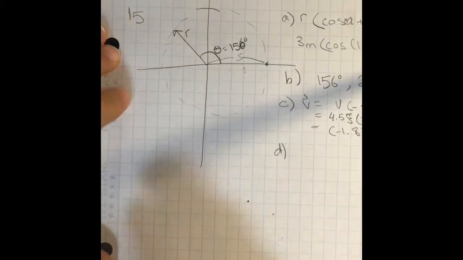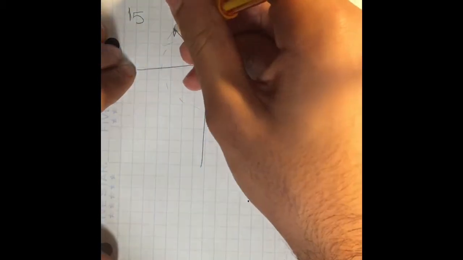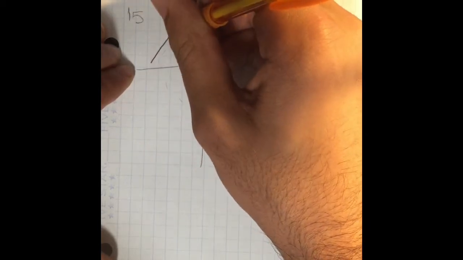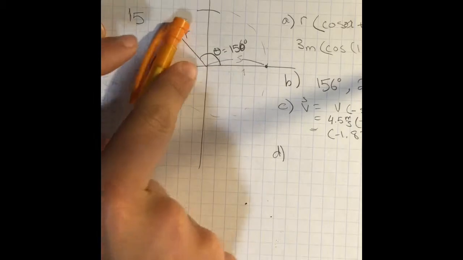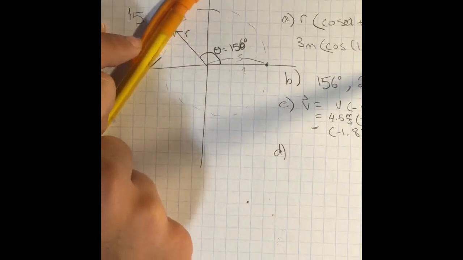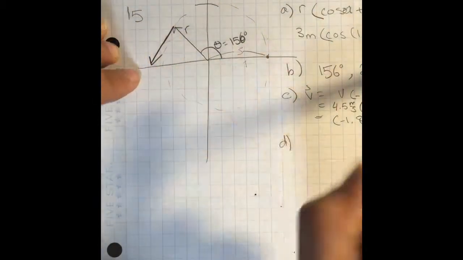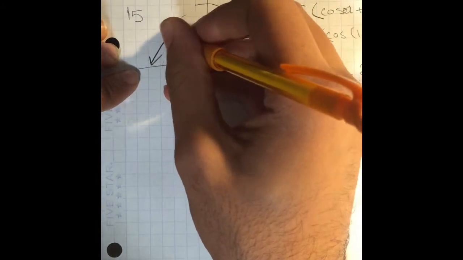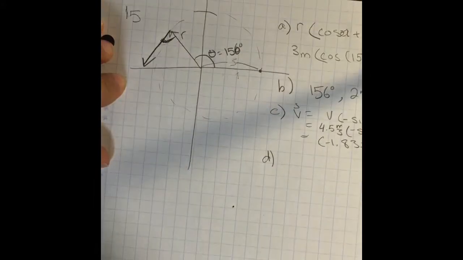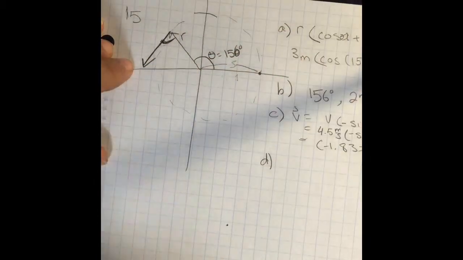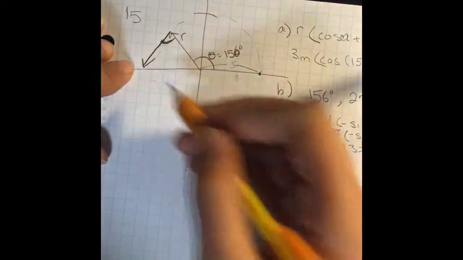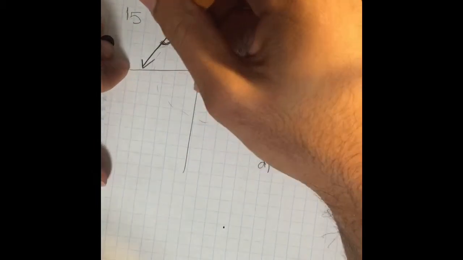Since our velocity is going to be pointed this way, and it continuously goes in a circle, it's going to be making a right angle. Since we have no tangential acceleration, because it's a constant velocity, but there's going to be a centripetal acceleration, that's going to be pointing inwards.